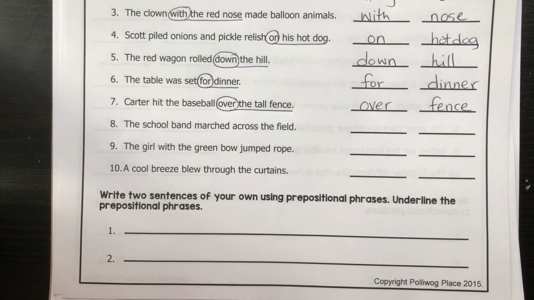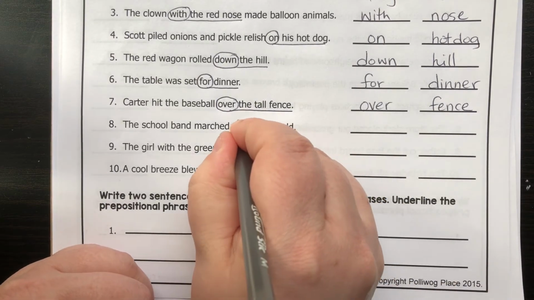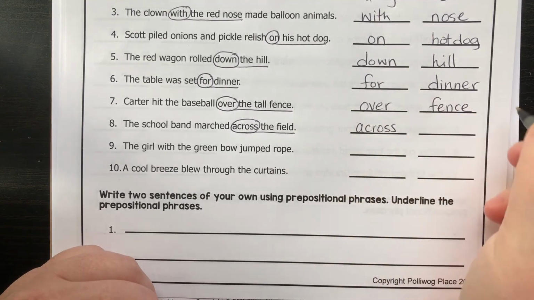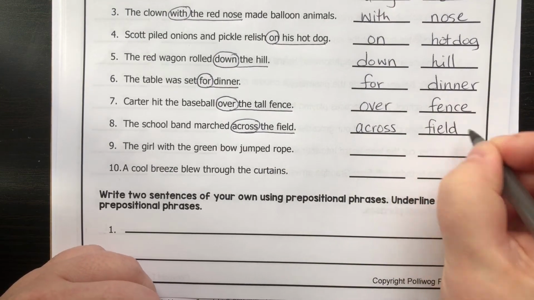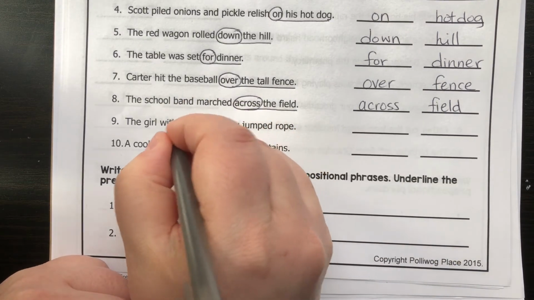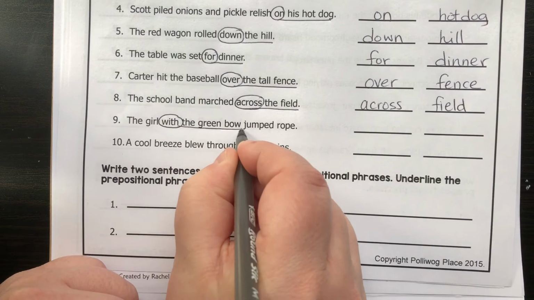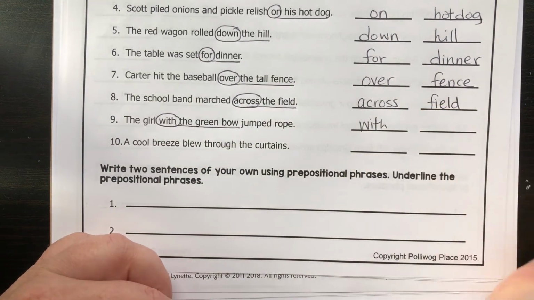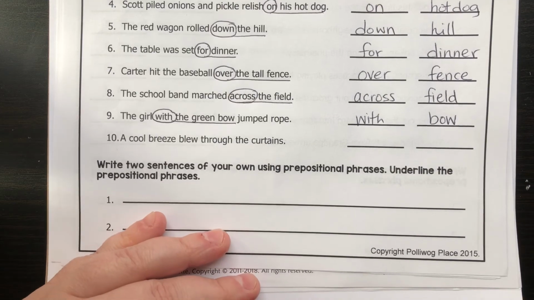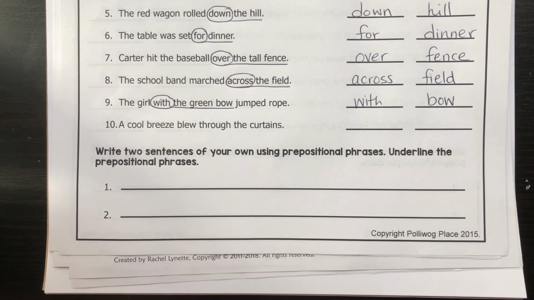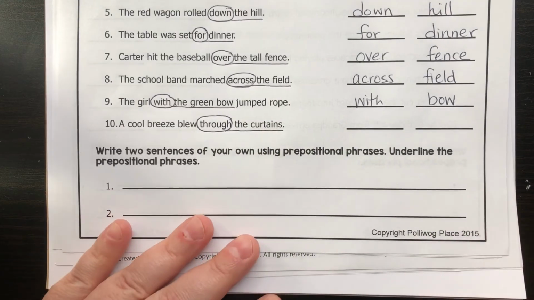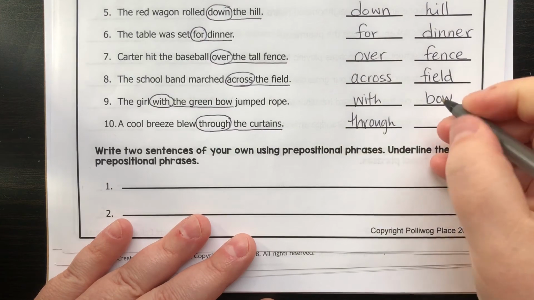Number 8, the school band marched across the field. Find the preposition. Across what? Okay, the preposition is across. Across the what? The field. Number 9, the girl with the green bow jumped rope. Find the preposition. This one we've seen a couple times already. With. Okay, preposition, with. With what? The green bow. Number 10, a cool breeze blew through the curtains. Find the preposition. Through what? The curtains. Preposition. And the object.